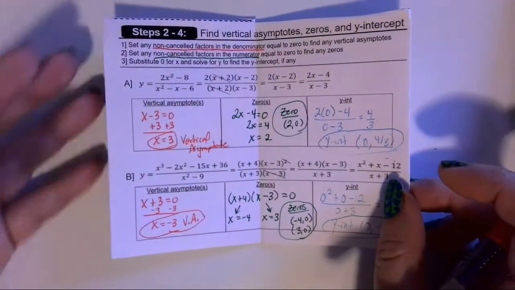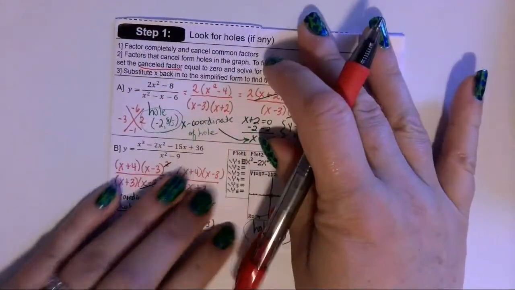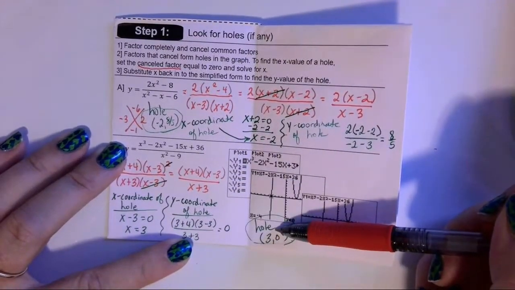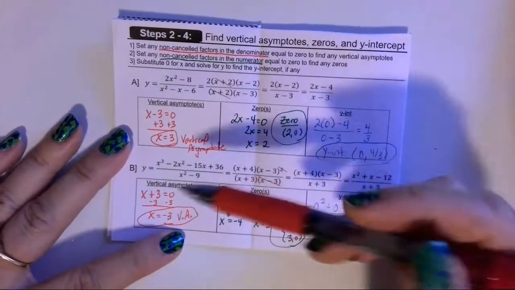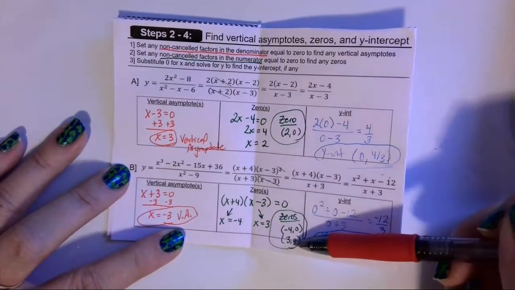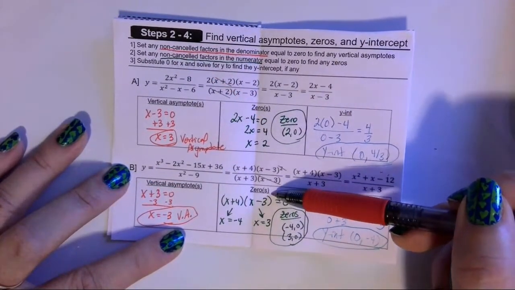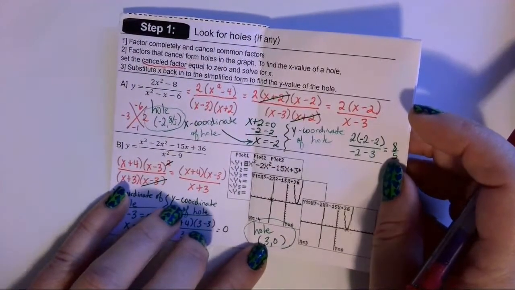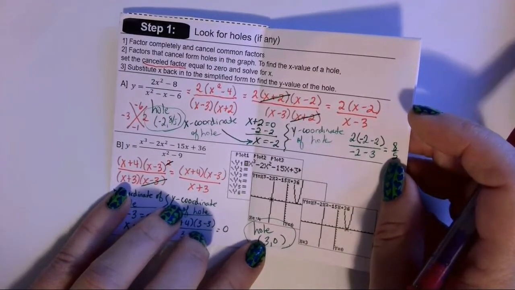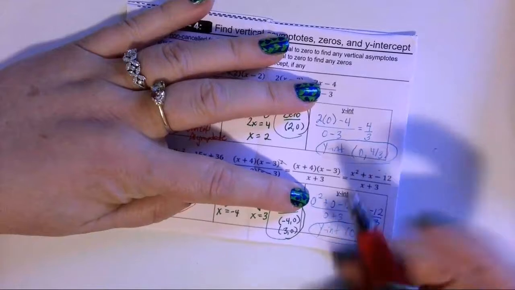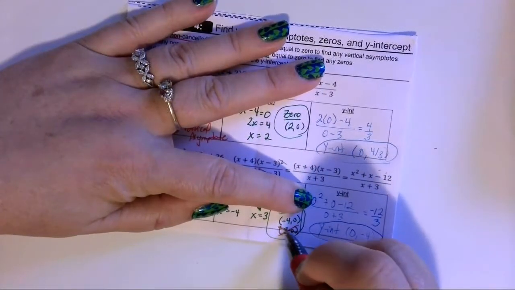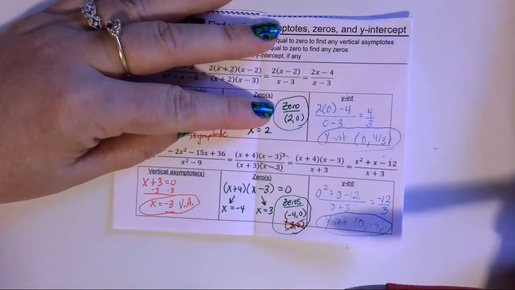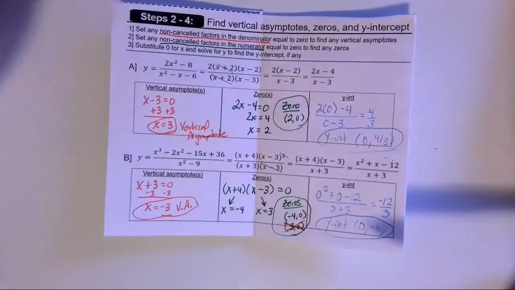Another thing that we want to look at is, remember, we're continuing the same problem through. In example B, (3, 0) was a hole on this graph. And now in example B for steps 2 through 4, we found that (3, 0) was a zero on the graph, an x-intercept. We can't have an x-intercept existing where the graph is undefined, and a hole is a point where the function is undefined. Because of that, we're going to cross off (3, 0) from our list of x-intercepts, because an x-intercept cannot exist where there's already a hole in the graph.